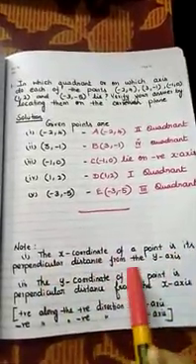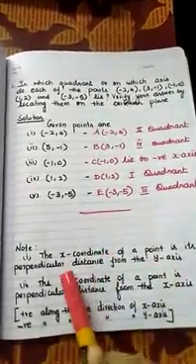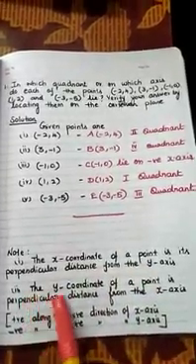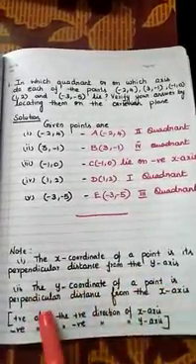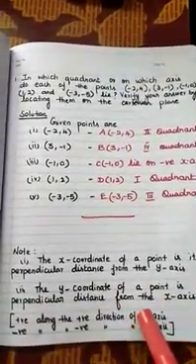The important note is that the x coordinate of a point is its perpendicular distance from the y-axis. Actually we are going to mark an x value. The point is at a perpendicular distance from the y-axis only. Next one, the y coordinate of a point is its perpendicular distance from the x-axis. Suppose we are going to mark a y coordinate value. The point is at a perpendicular distance from the x-axis only.